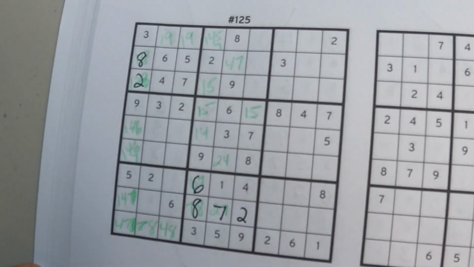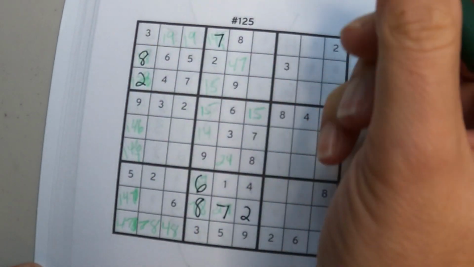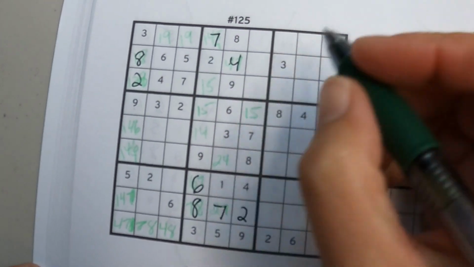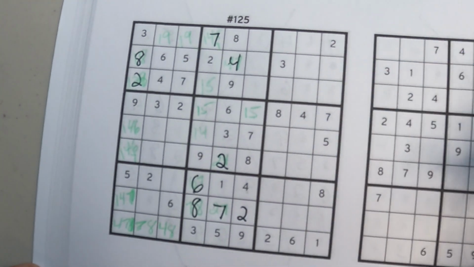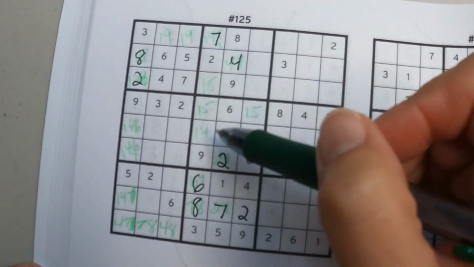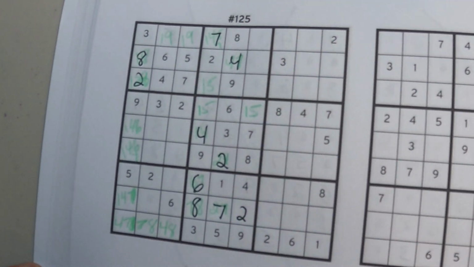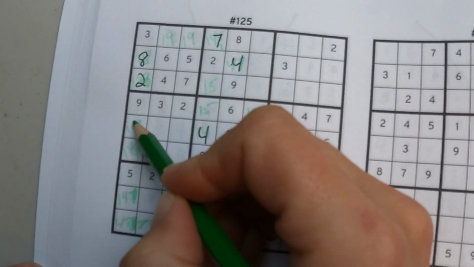But then if we look, the only place our 7 can be is here for that column. So then that makes this our 4 and this our 2. And then if we look again, the only place our 4 can be for that column is there. So we can get rid of this 4 over here.